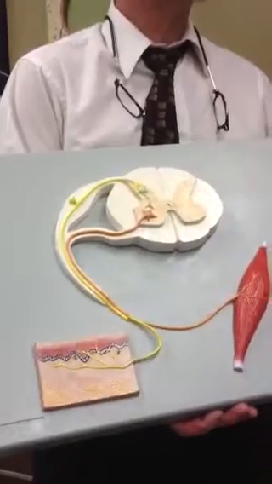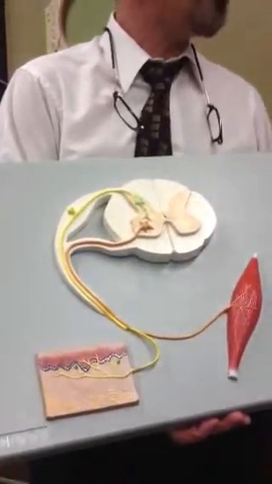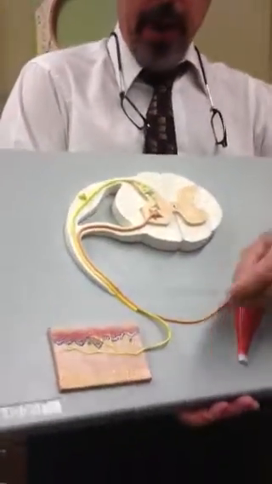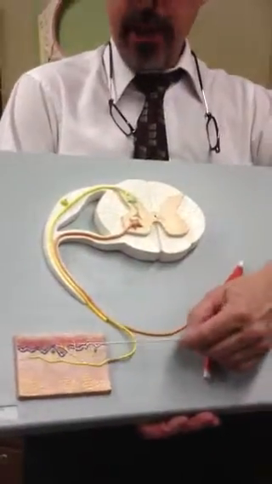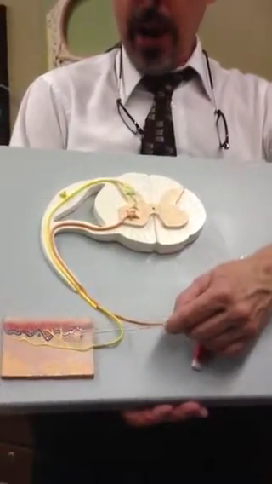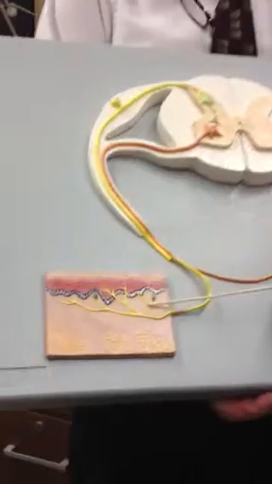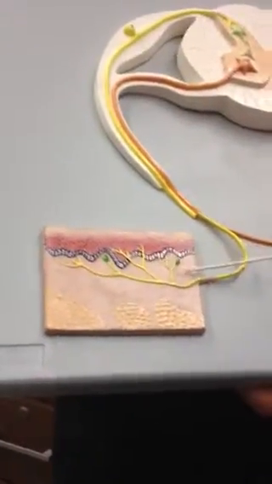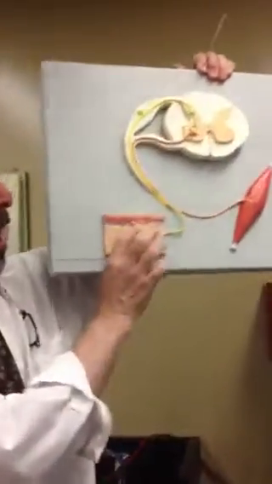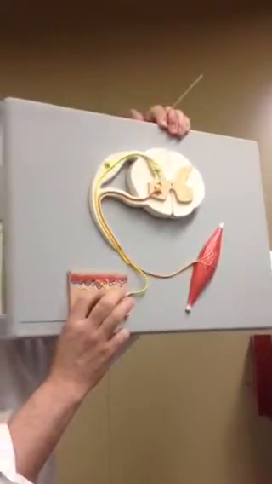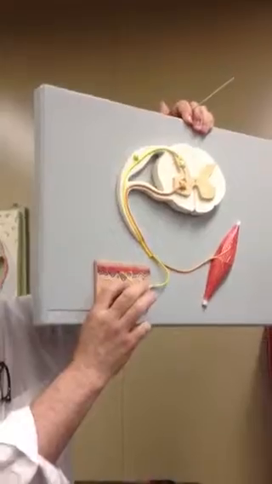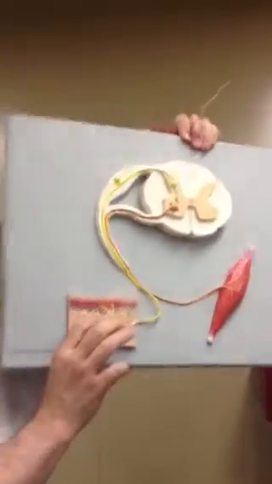We're going to take a look at the 5 components of the reflex arc. This is a representation of the skin. So we see in the skin, we have these sensory dendrites in here. These are the receptors. So the receptor is the first part of the reflex arc. All right, so that's monitoring hot, cold, pain, things like that.